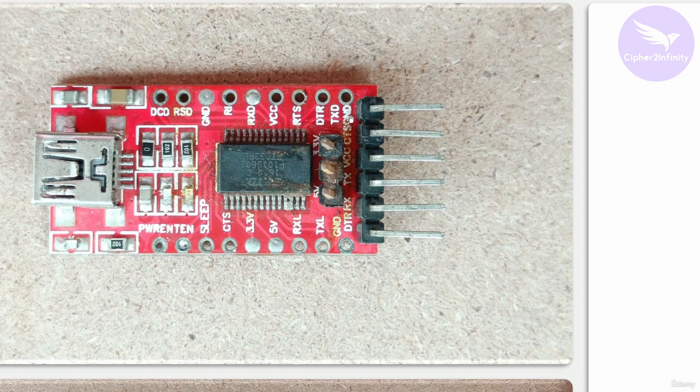These are the important pins of a USB to UART converter, and it doesn't matter which USB to UART converter you purchase from the market, it's going to have these pins: DTR, RX, TX, and ground. And you need to use these pins whenever you have to communicate with the microcontroller.